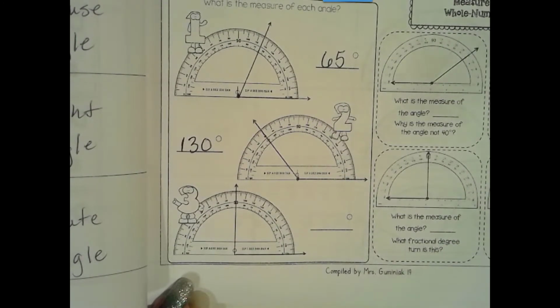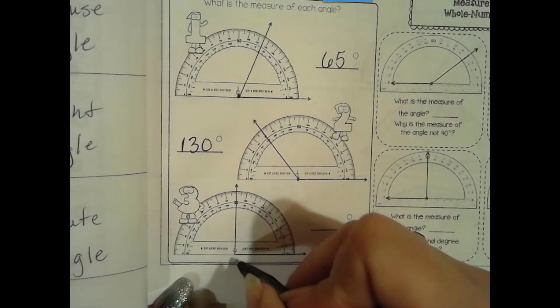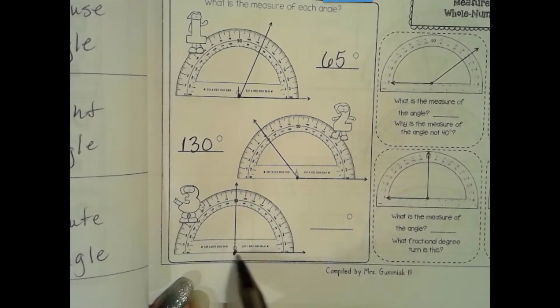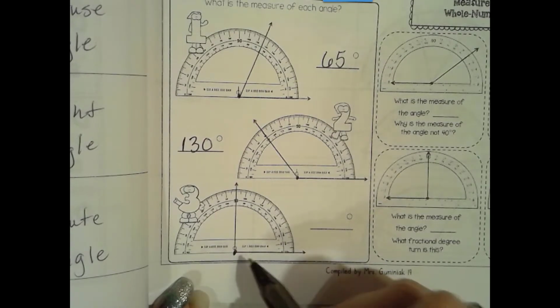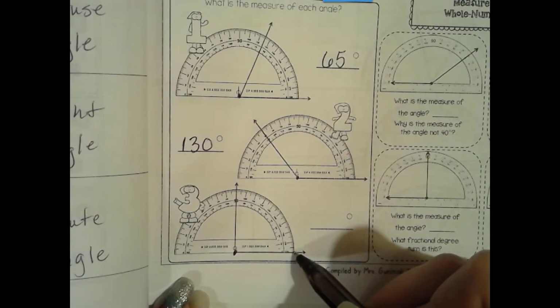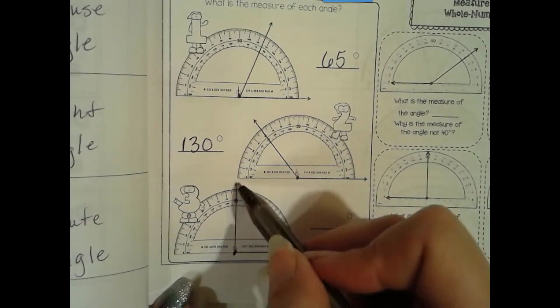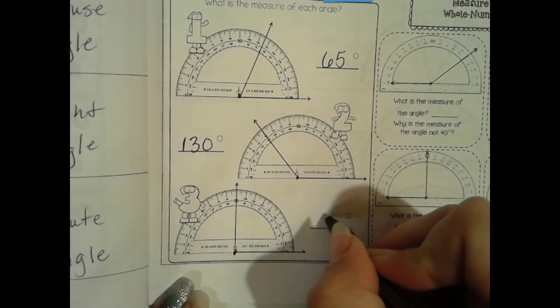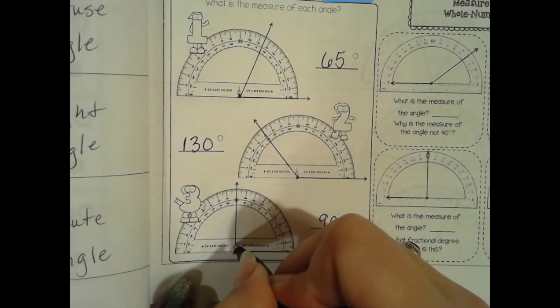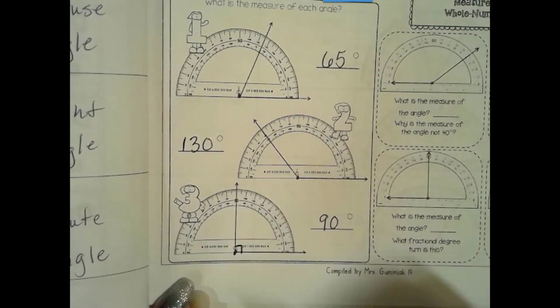Okay, here, vertex is at the midpoint. We're at the 0. I could line it up on this side. And it goes all the way to, I can see where it terminates. It intersects at 90 degrees. So this is a right angle. The only ones that get those squares there.